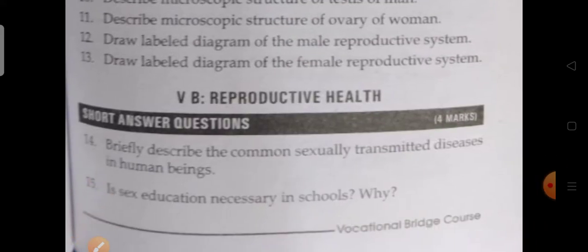Next, the 4 marks questions. Describe the microscopic structure of the testes of man. Describe the microscopic structure of the ovary of woman. Draw a labelled diagram of the male reproductive system. Draw a labelled diagram of the female reproductive system. Next, unit 5B. Only 4 marks questions will be there.